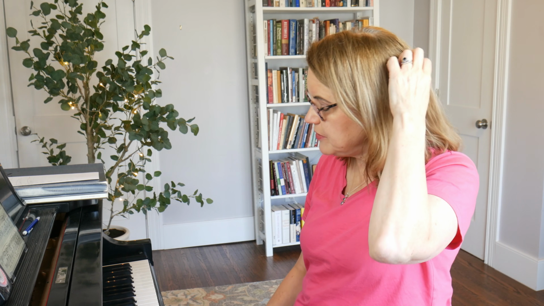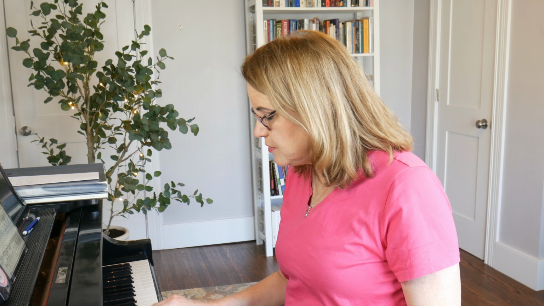After that, you start to try to match the attack of the next note to the place where the previous note decayed to. It actually sounds harder than it is, because it's more about attuning yourself to how the note sounds after you play it. And once you start doing that, you start to intuitively be able to match the notes.